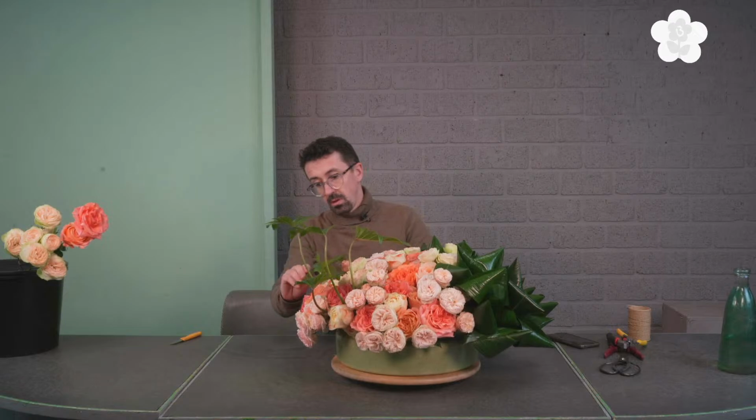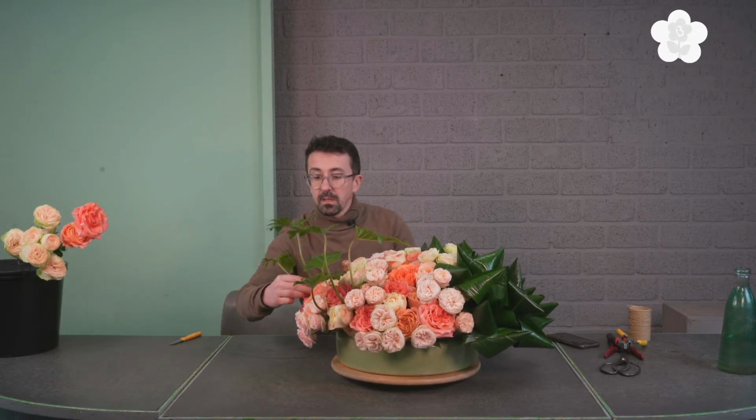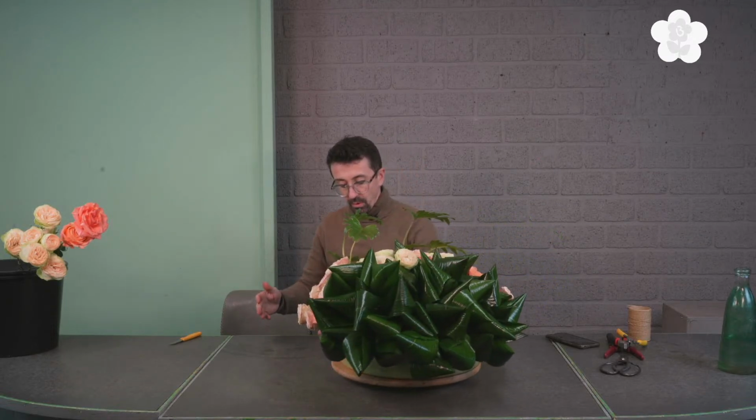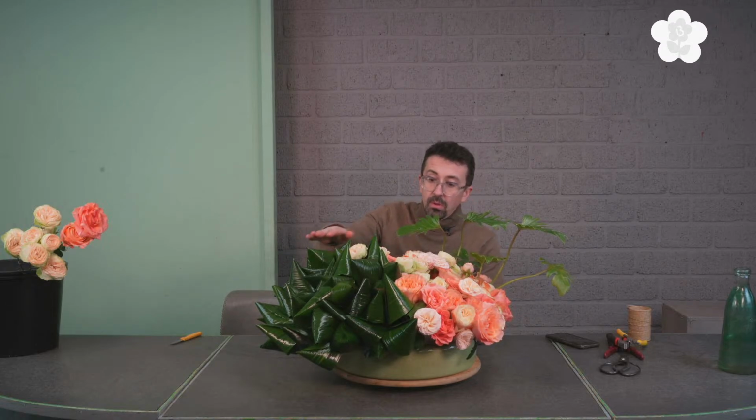So, this composition is done. You can see, I make it very fast, and for me it's more commercial. Of course, I have used a lot of roses, but that's because it is a live stream. But you can take this idea about the aspidistra leaf and create a good relation between the leaf and the flower.